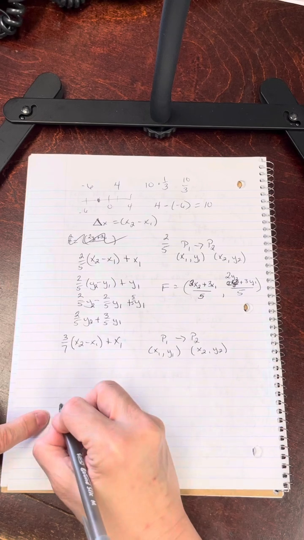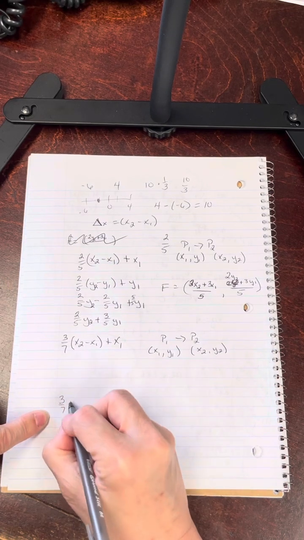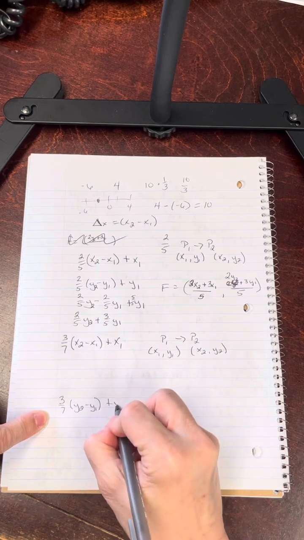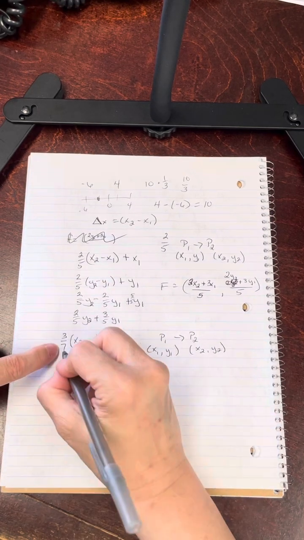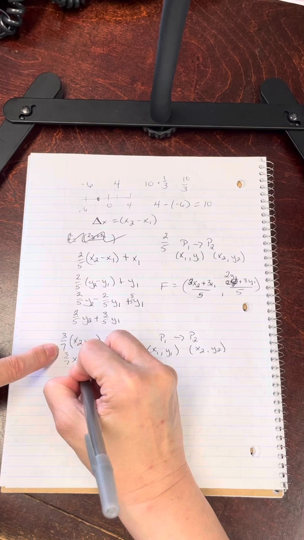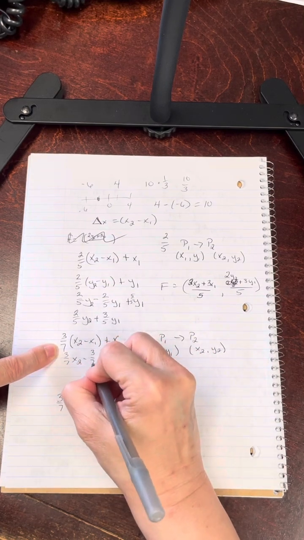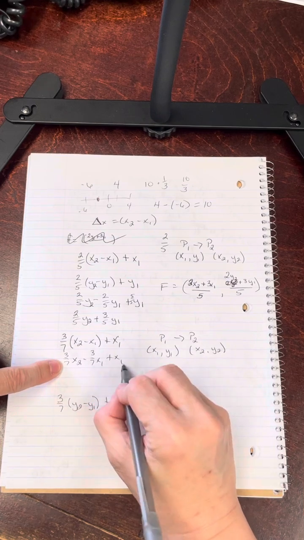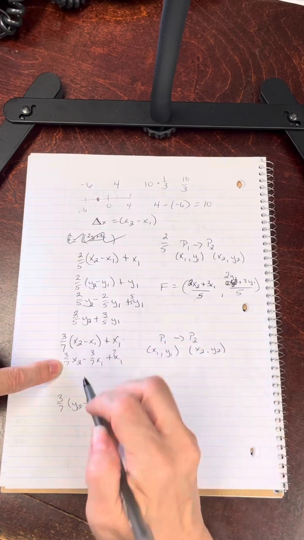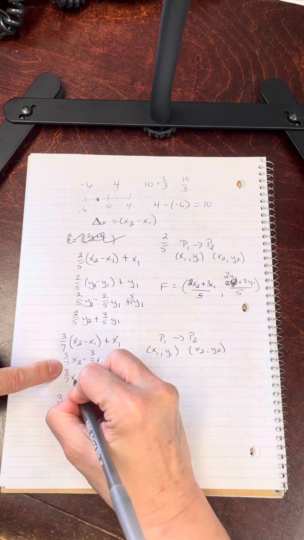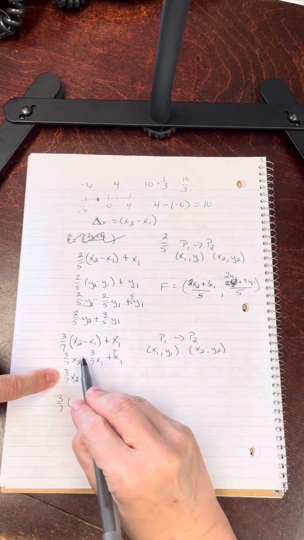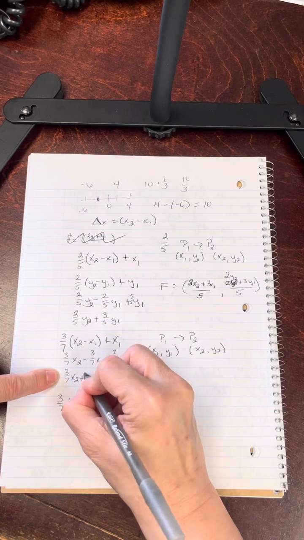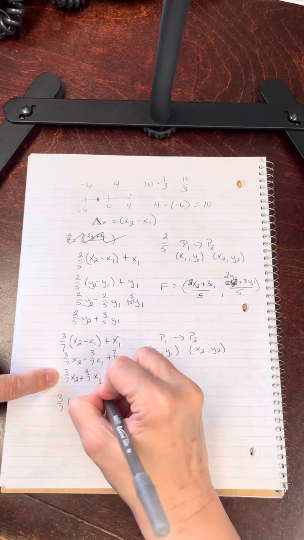This time I'll do it backwards. So now we still have our 3/7 with our y2 minus y1, and we're adding that to the y sub 1. Okay, so when we distribute here, 3/7 x sub 2 minus 3/7 x sub 1 plus x sub 1 needs a common denominator for the like terms of 7 over 7. So I keep my 3/7 x sub 2, negative 3 plus 7, 4. So plus 4/7 x sub 1.